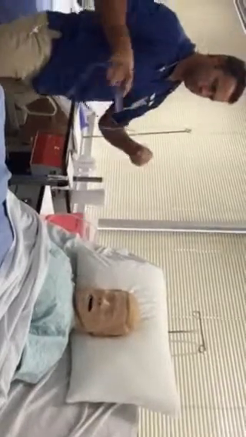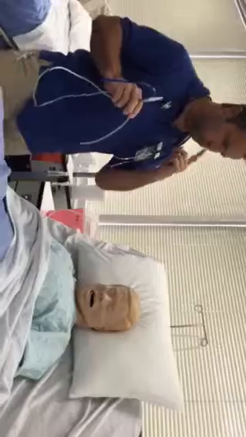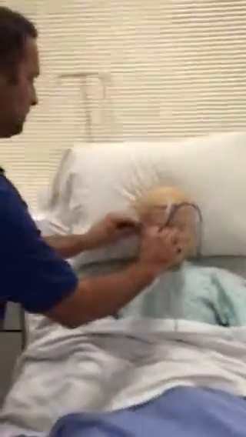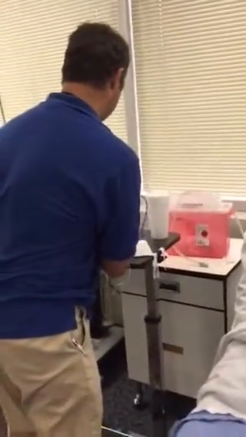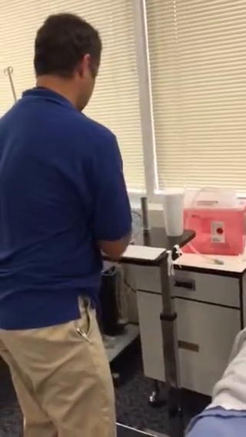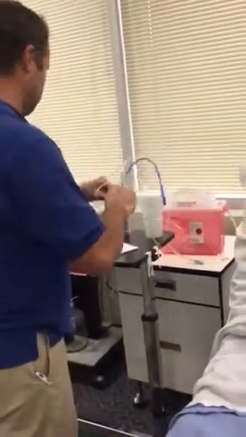Okay, here we go. Now we need to measure our NG tube. I'm going to go from the nose to around the ear to the xiphoid process. There's that. Right, to the xiphoid process, I'm going to mark that with a piece of tape.